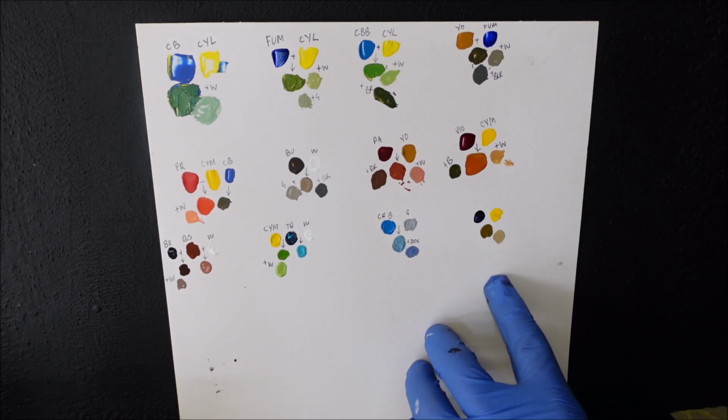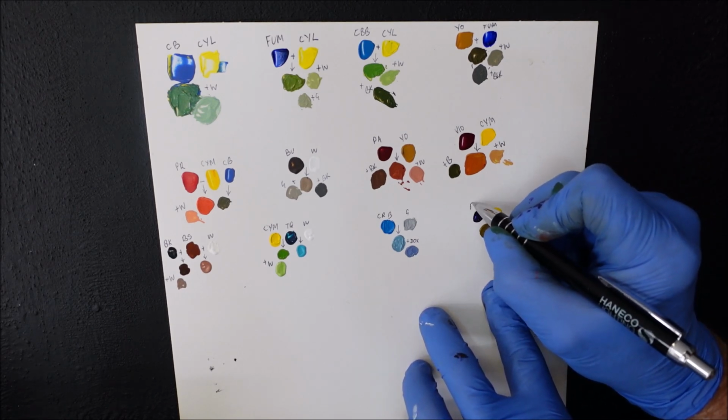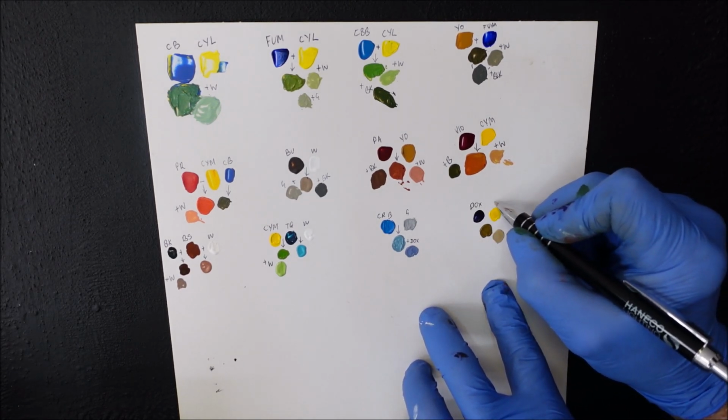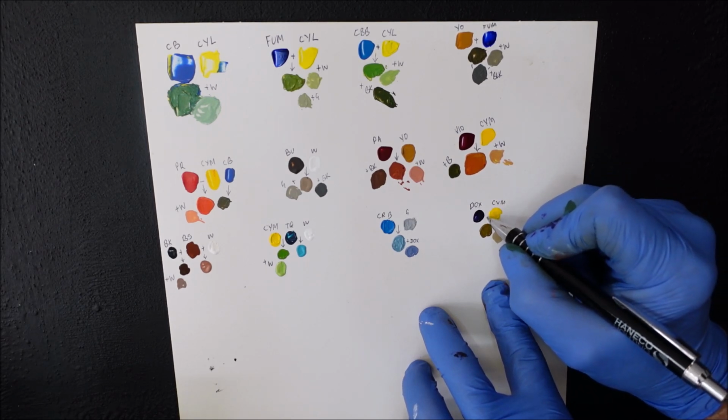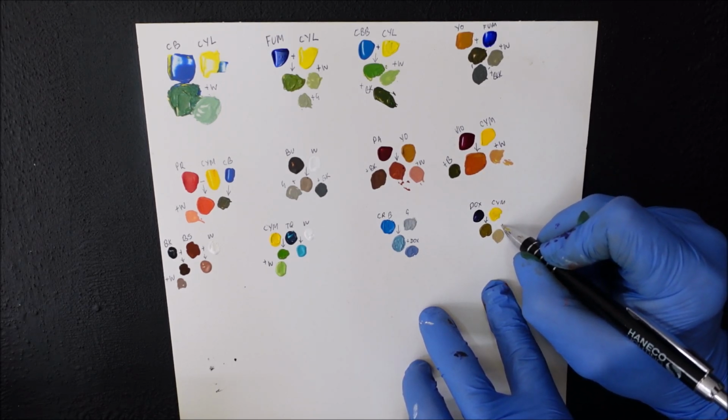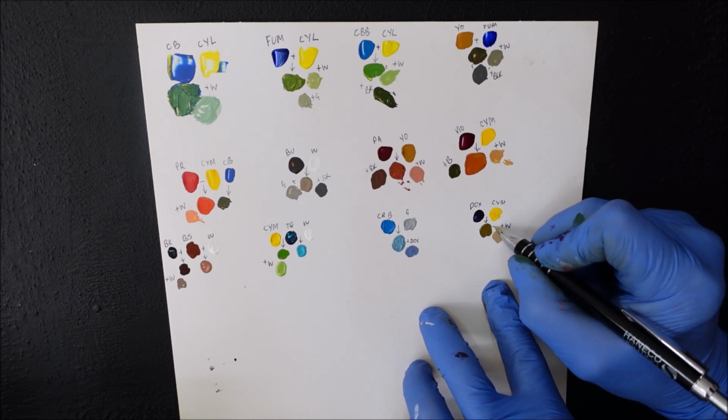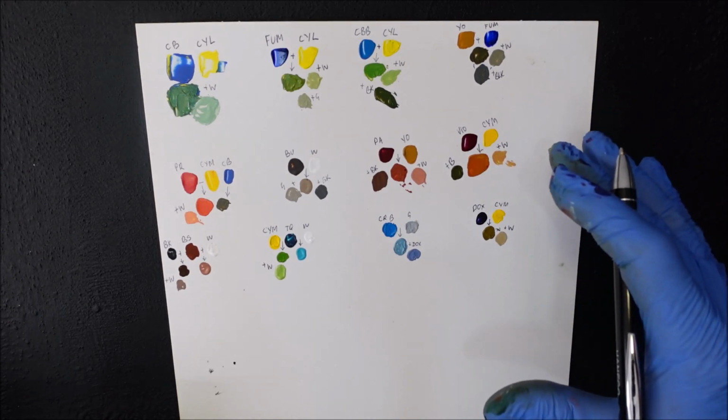Okay, so we've got dioxine purple, cad yellow medium, made that, and we added white to get that. Now I want to show you how you can use these colours.